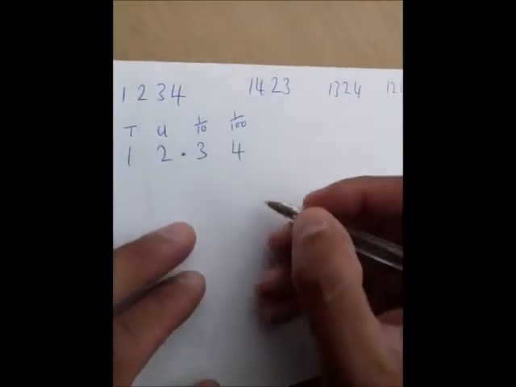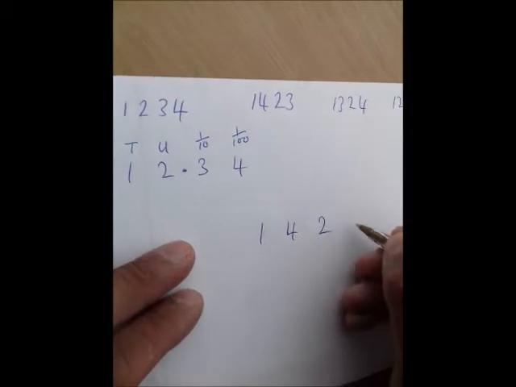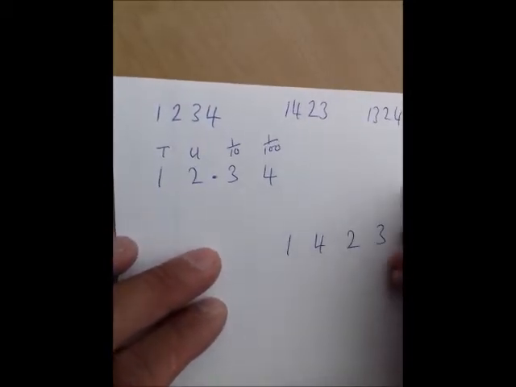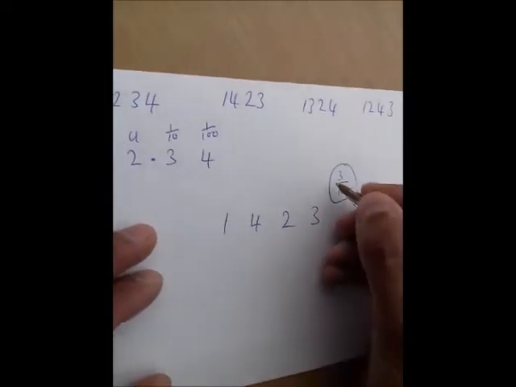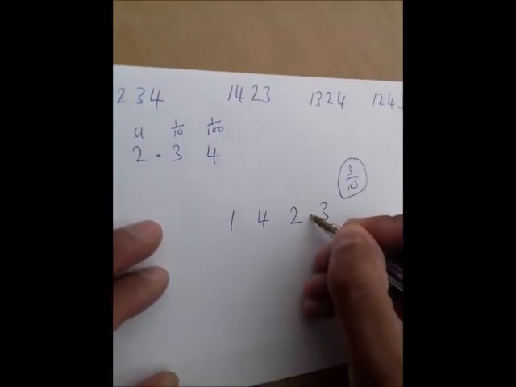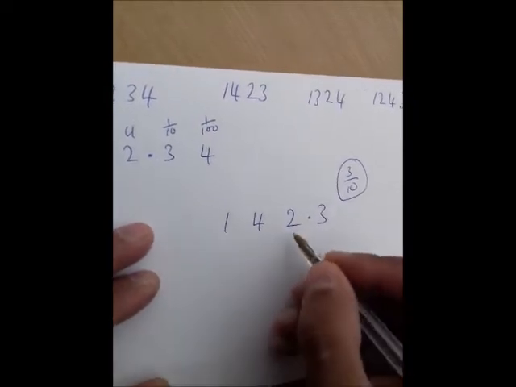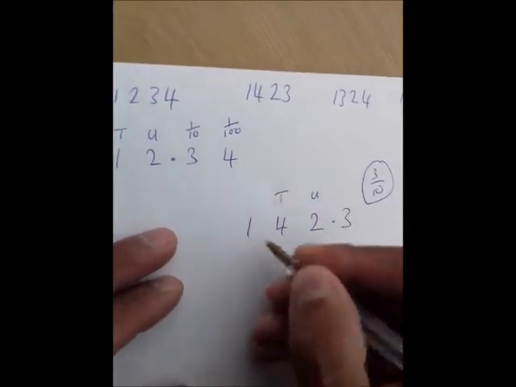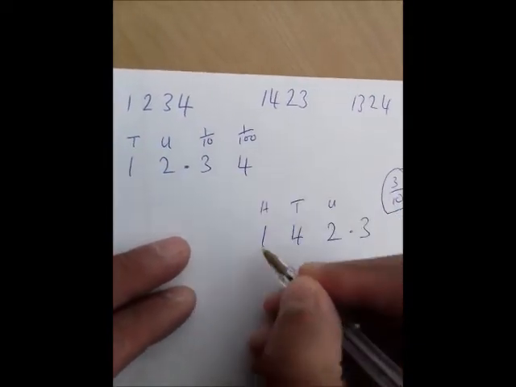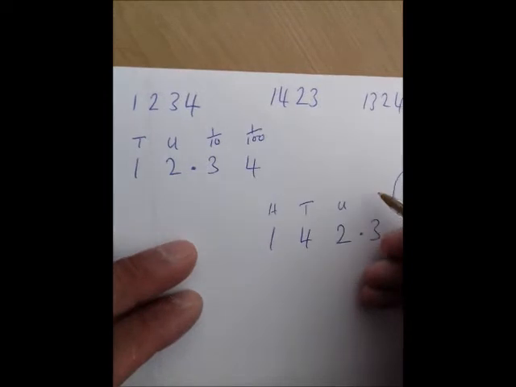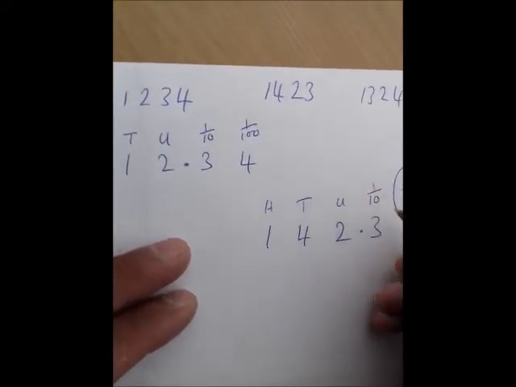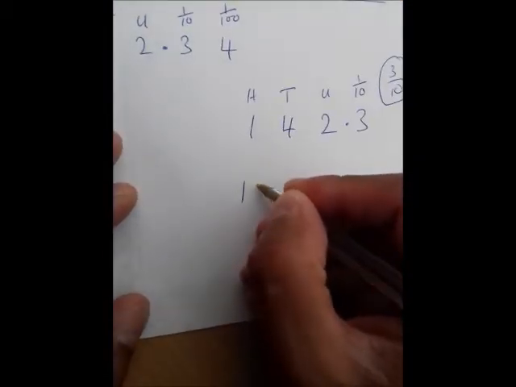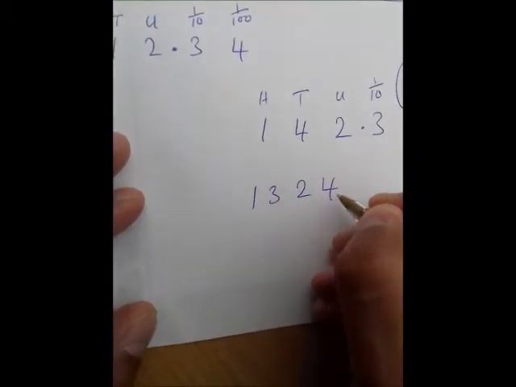Okay, if we have a look at the next one, we've got 1, 4, 2, 3. And if we want the 3 to be 3/10, then the decimal point must go there. So the 2 will be in the units column, the 4 is in the tens column, and the 1 is in the hundreds column. So that's 142.3, and the 3 is 3/10.